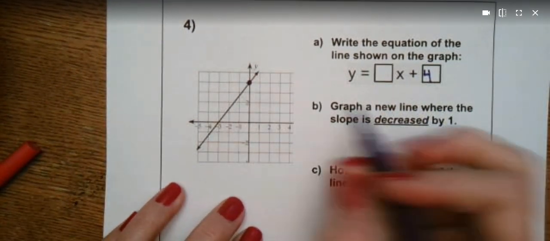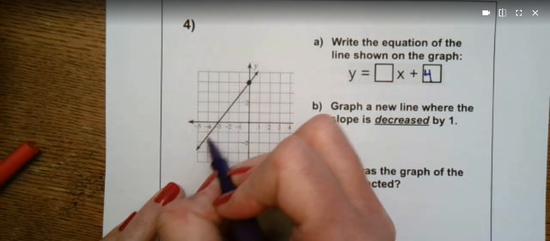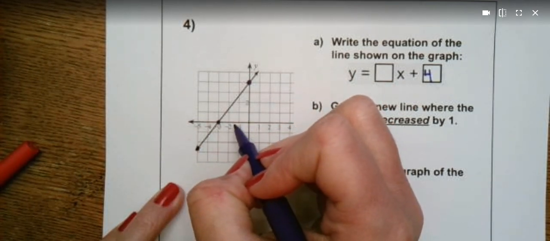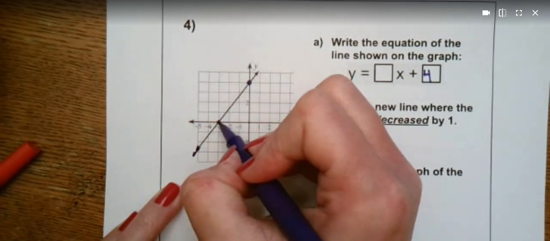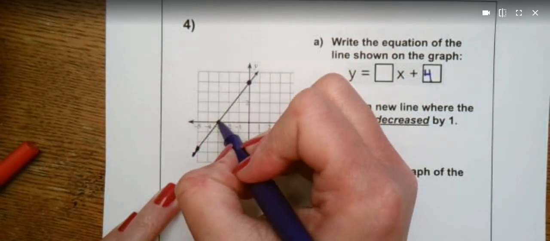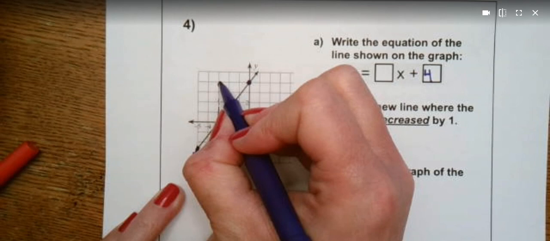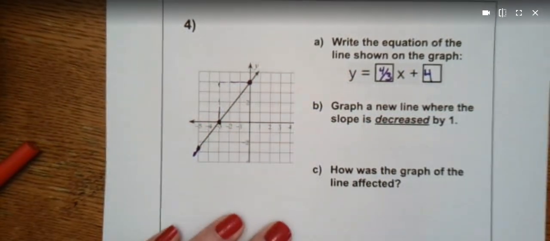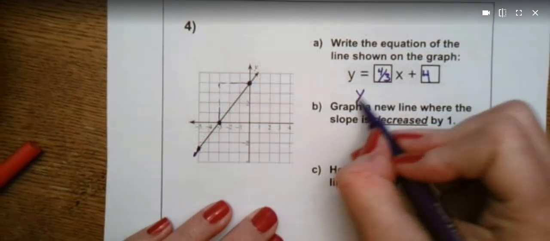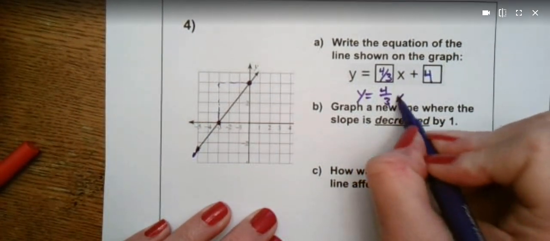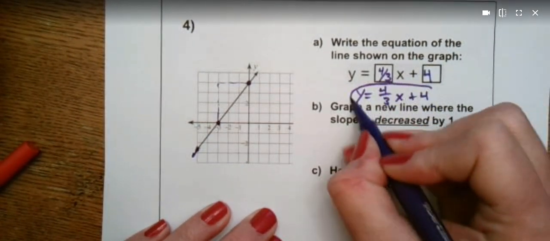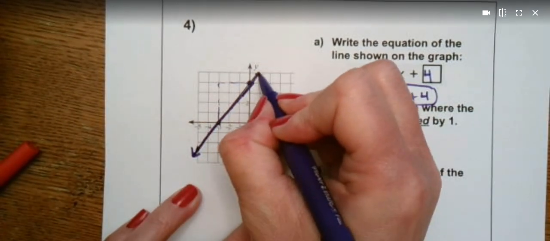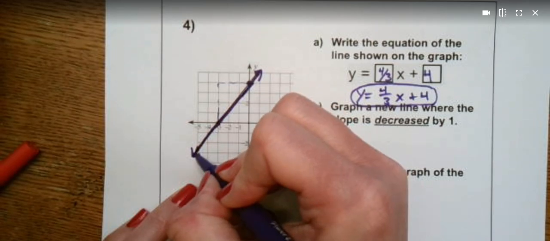Our slope is positive. It looks like if I find more points along the line, we got a point here, or maybe not there actually, sorry. But we know this is a point. We know this is a point. So rise 1, 2, 3, 4, and run 1, 2, 3. So I rise 4, I run 3. So it looks like we got a slope of 4/3. So y equals 4/3 x plus 4 is the equation of this line. I'm just going to make it a little bit darker. All right, there it is.